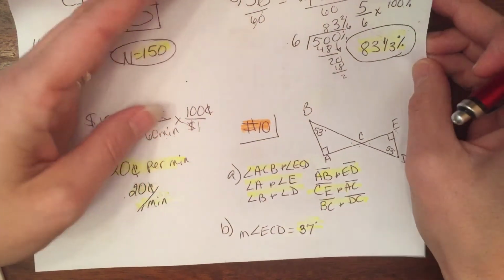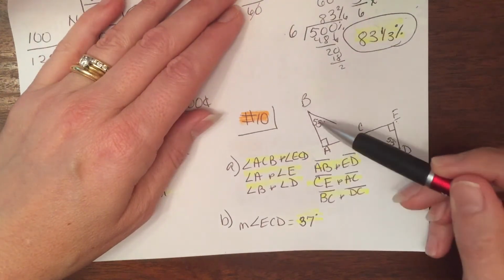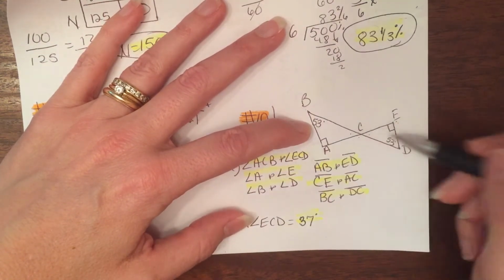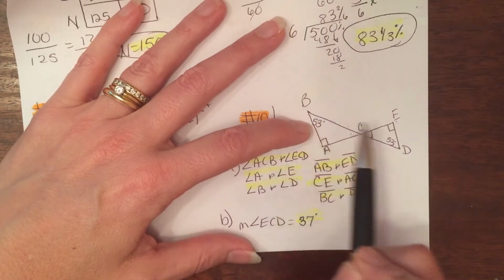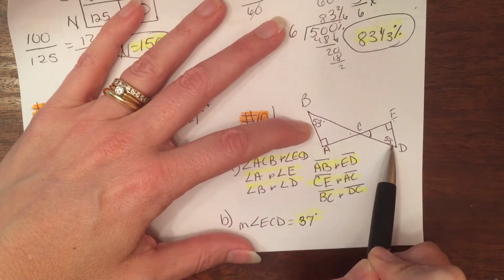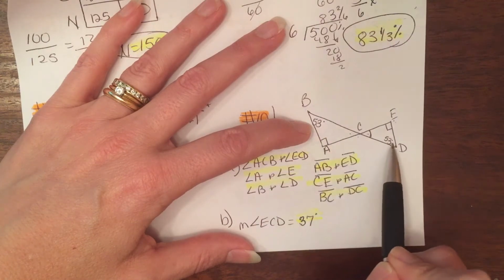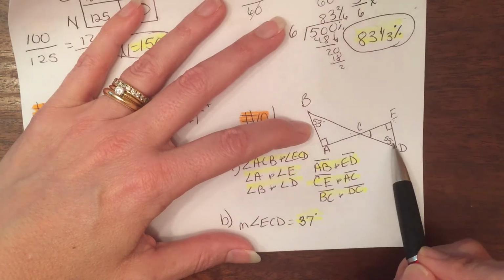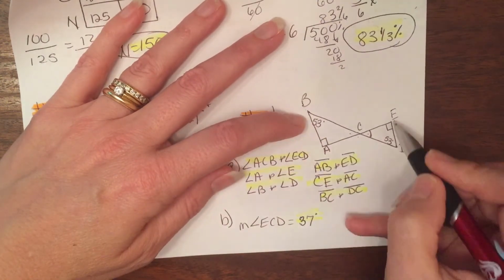The second part, they said that the measure of ABC, that's this angle here, is 53 degrees. So they want us to find the measure of ECD. They want us to find this angle here. Well, I know that angle B and angle D are corresponding, so that means they have the same measure. Angle B is 53 degrees. That means angle D is 53 degrees. So this one's 90. So if I do 180 minus the 90 minus the 53, I'm left with 37 degrees for angle ECD.